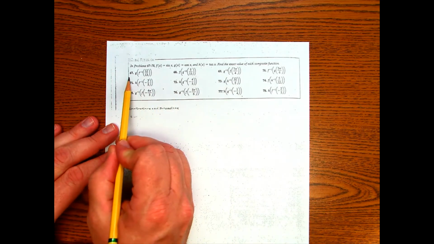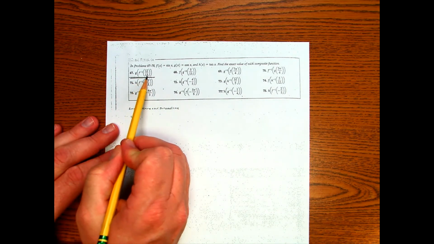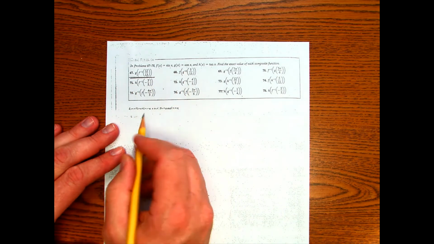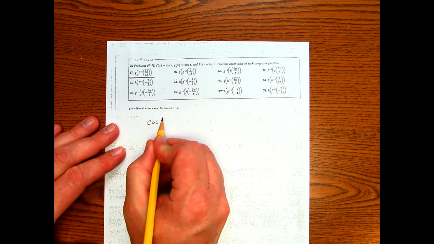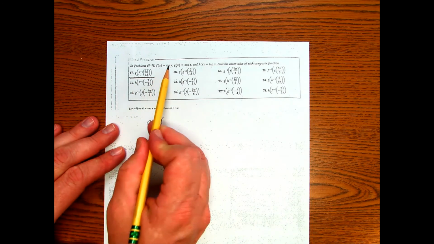So for number 67 here, g of f inverse of 12/13. Translating that to look like the problems we just did, the outer function is g, that's cosine. The inner function is inverse of f, which is inverse sine.